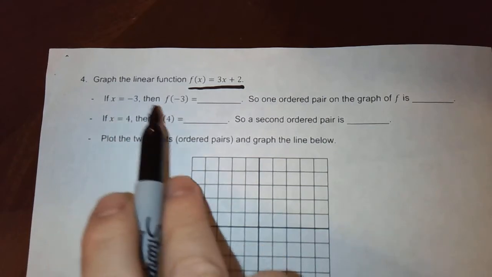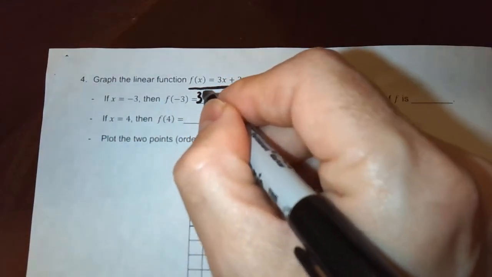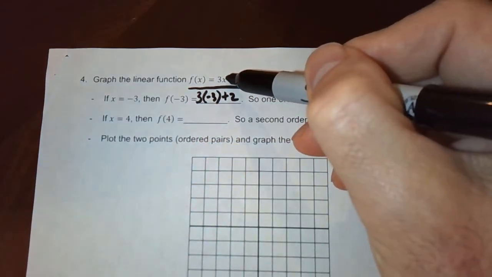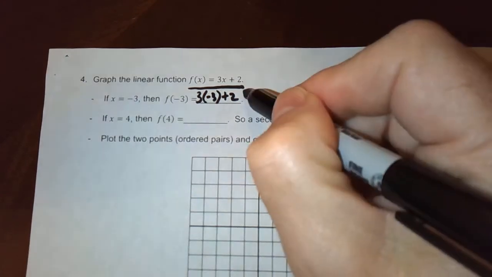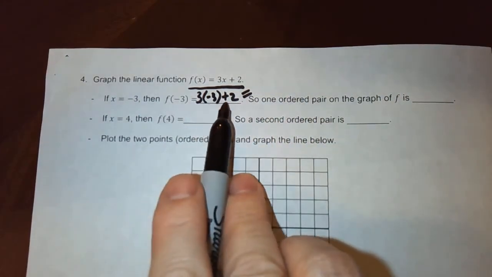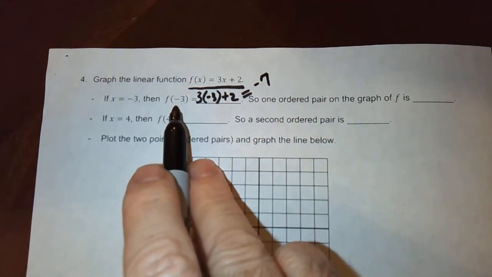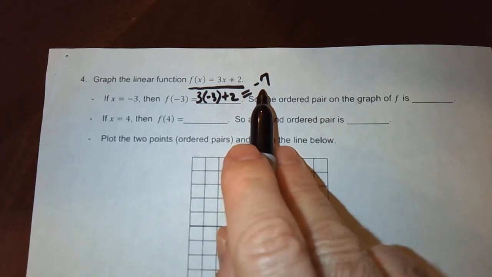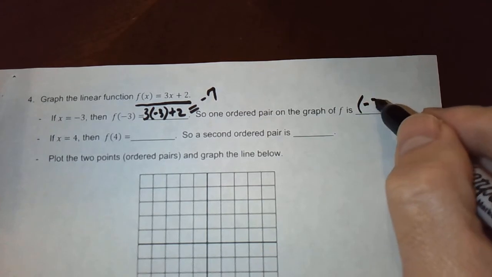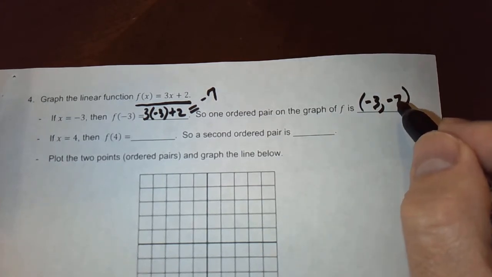So if x is negative 3, we would get f of negative 3 is 3 times negative 3 plus 2. I just replaced that x with negative 3. 3 times negative 3 is negative 9, plus 2 is negative 7. Since f of negative 3 is equal to negative 7, one ordered pair on the graph of f is negative 3, negative 7, the x value and its corresponding y value.